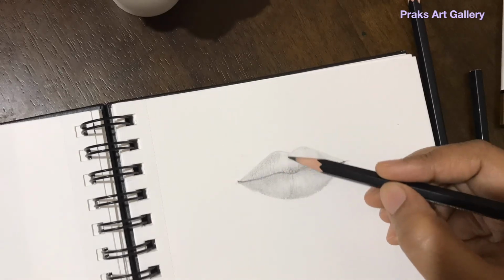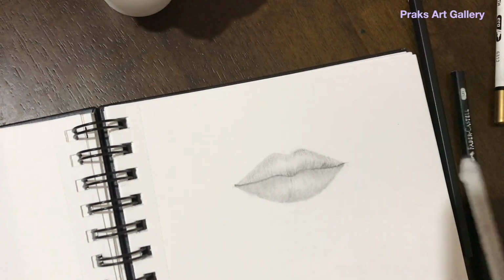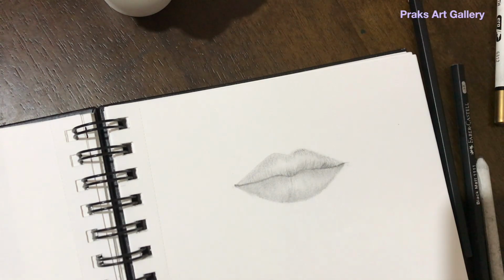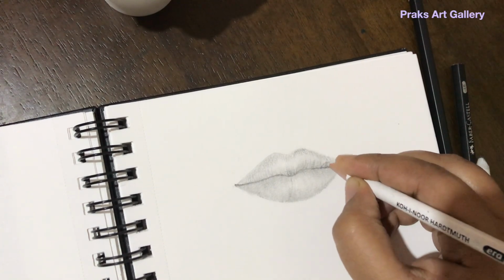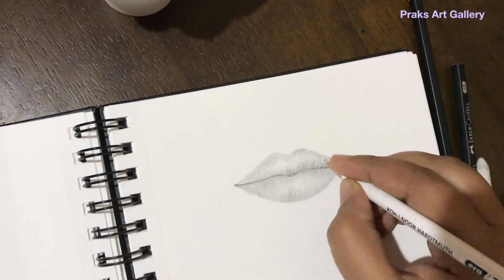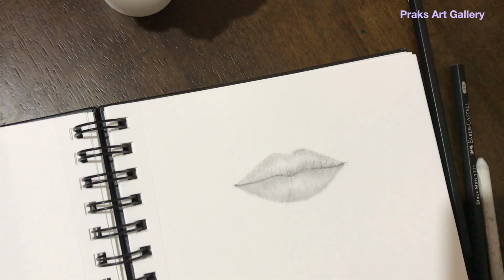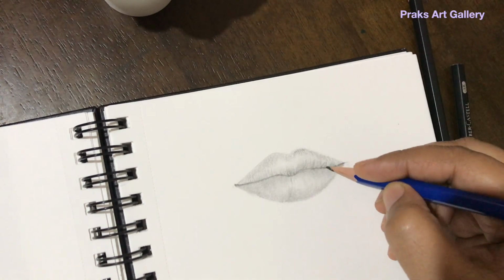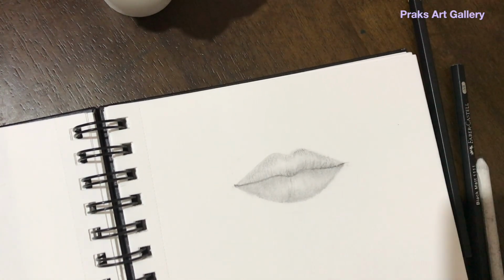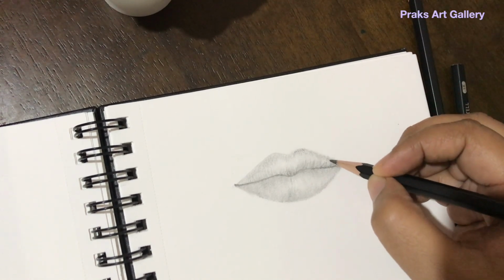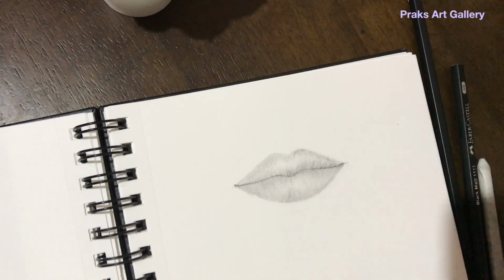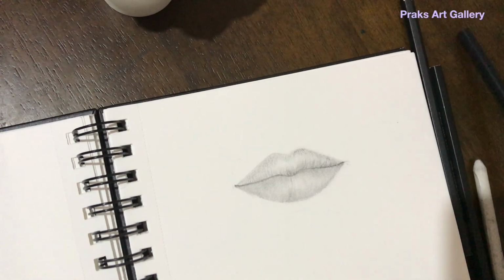Now I'm applying the similar shade at the top upper lip as well. Looks like here it is a little darkened, so I will soften it with the help of a pencil eraser. These types of mistakes may happen when you are a beginner, so definitely don't panic, and you can easily erase this. That's the best part of pencil drawing, that any mistake you can easily erase, right, and you can make it better.